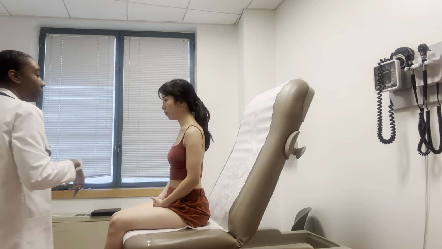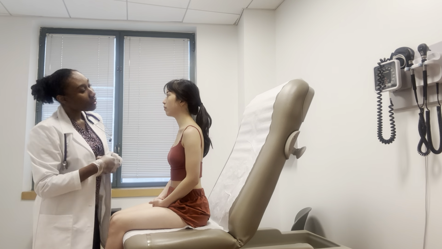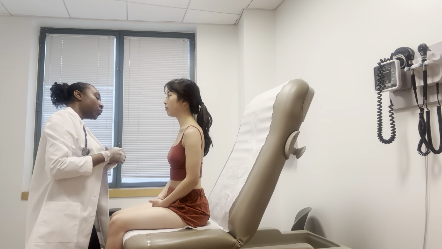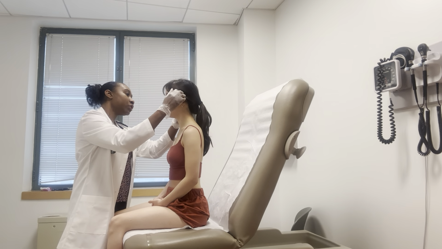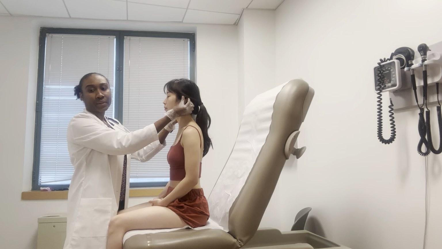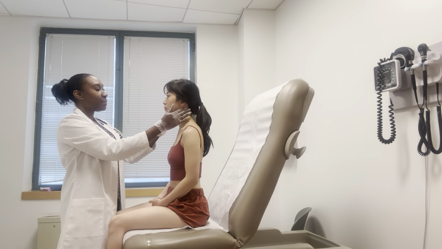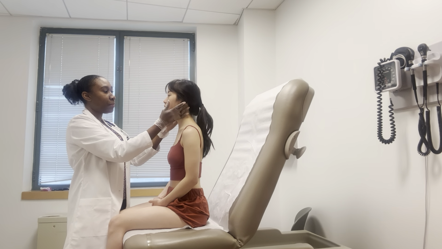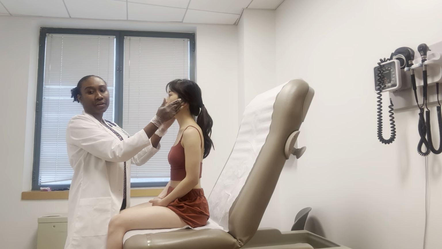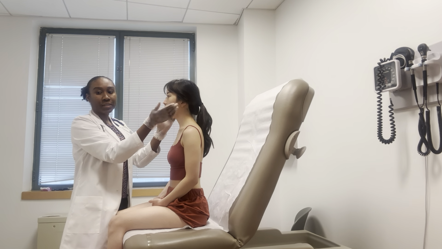So now I'm going to be assessing your ear. So we'll start by assessing your auricles. They are symmetrical, no swelling noted, no signs of redness, no lesions, no masses noted. Do you have any tenderness when I palpate? No tenderness. I'm going to be palpating the mastoid process. Do you have any pain when I palpate? I'm going to palpate the tragus. Do you have any tenderness when I palpate there? So no tenderness when I palpate.